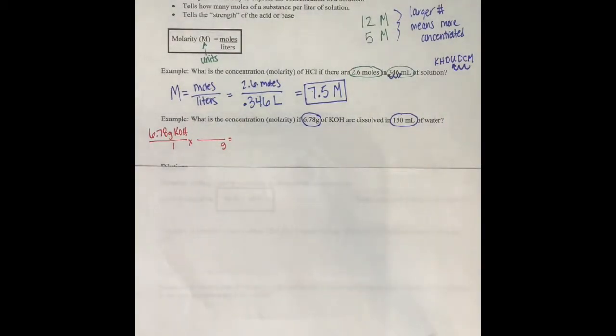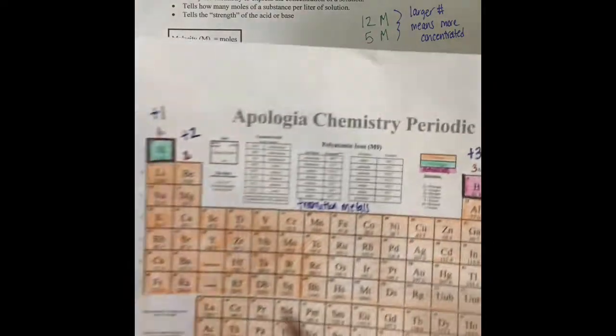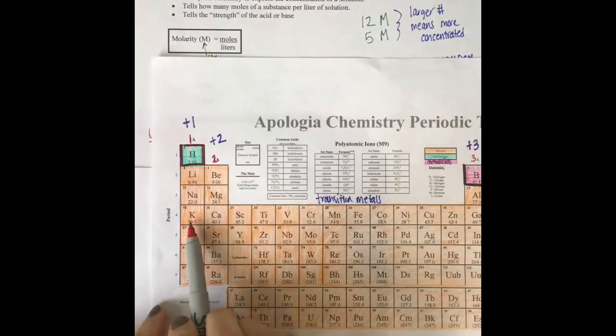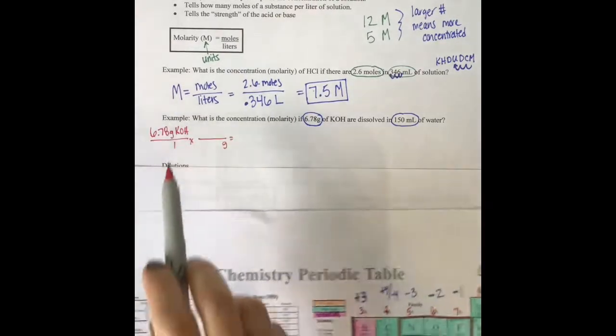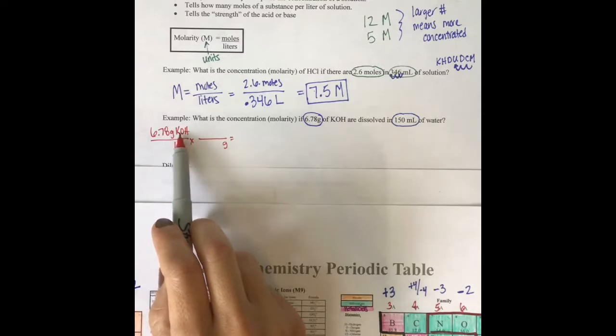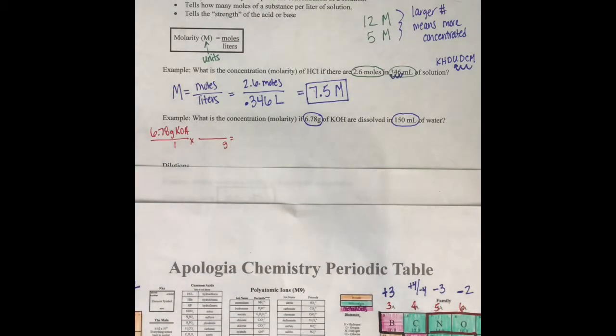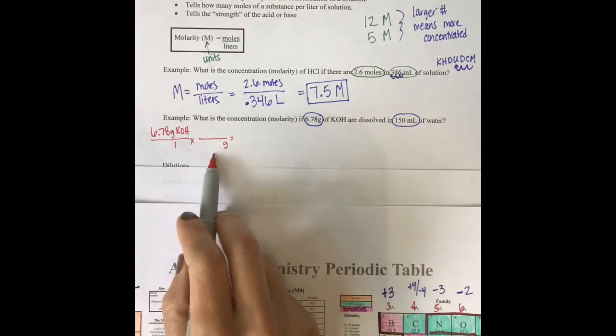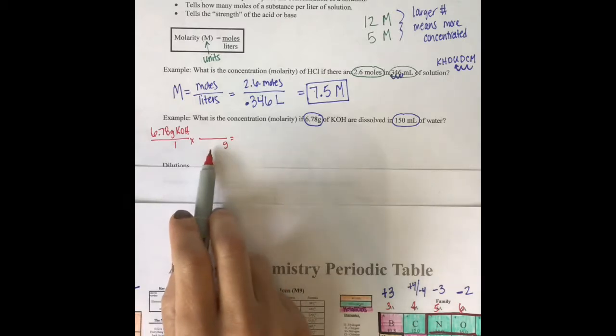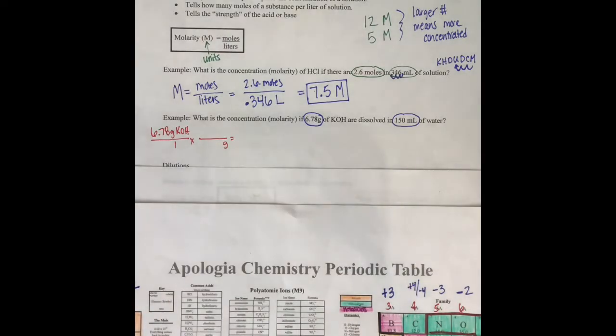You will need to pull out your periodic table and figure out the molar mass of potassium with an oxygen and a hydrogen. You will be adding up the atomic masses of your formula and putting that here. Okay, so I'd like you to take a second and do that and get the molar mass of KOH.